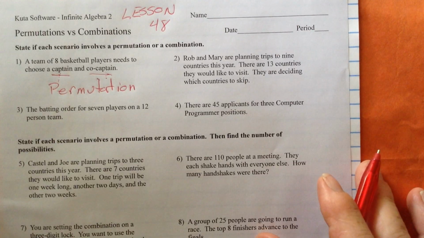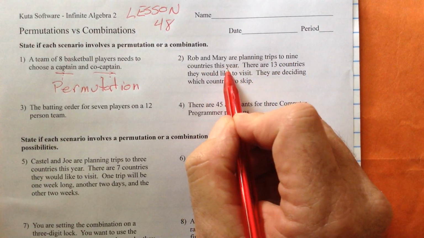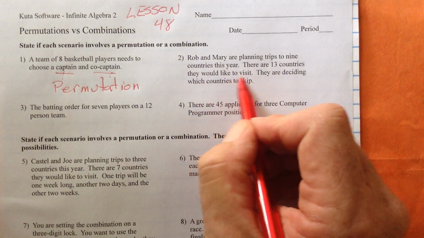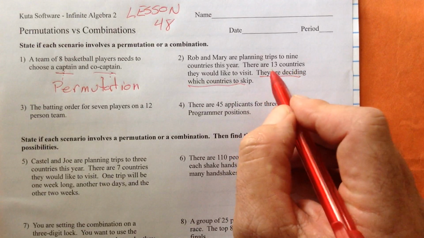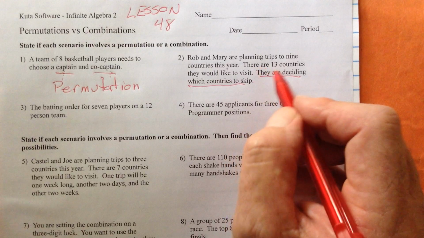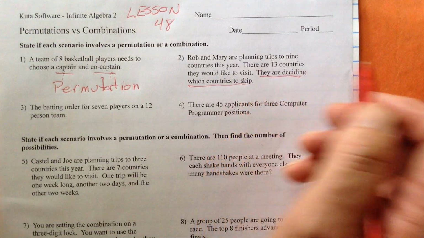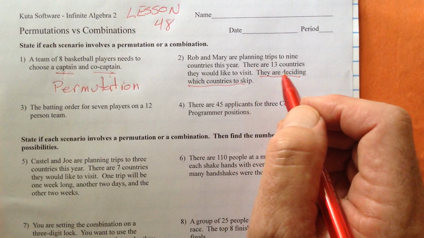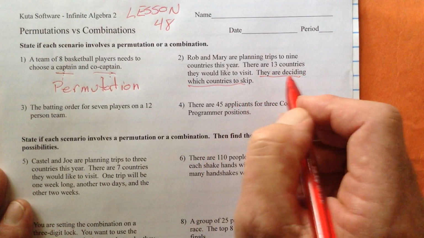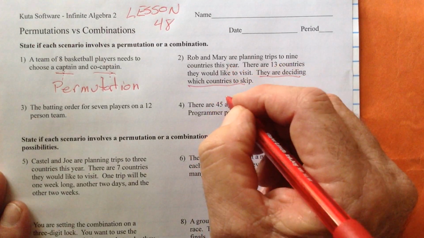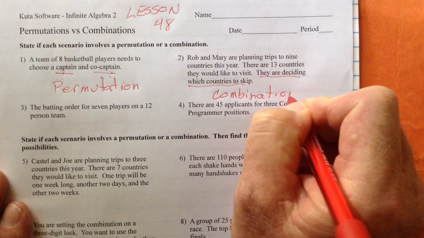But here, the next one, number 2, is that Bob and Mary are planning a trip to 9 countries this year. There are 13 countries they would like to visit. They are deciding which countries to skip, so they've got to eliminate 4 of them. Does it matter which 4 or the order of the 4 that they get rid of? No, the order does not matter. So if they eliminate 4 from the list, it really doesn't matter the order. Therefore, this is going to be a combination, since the order does not matter.